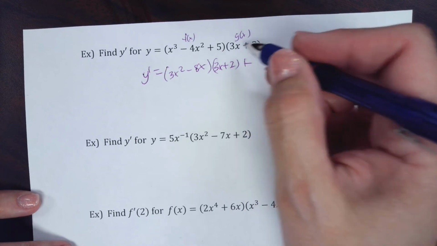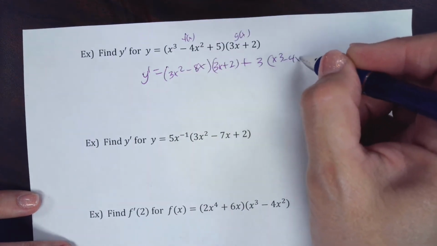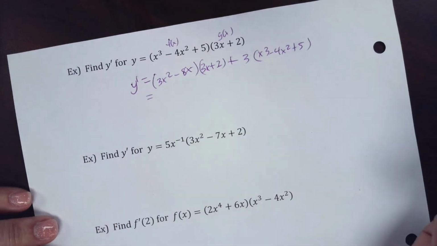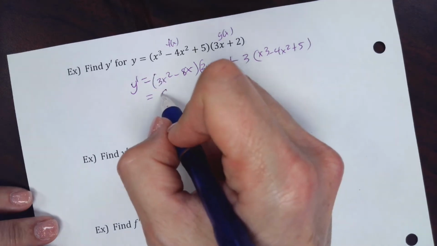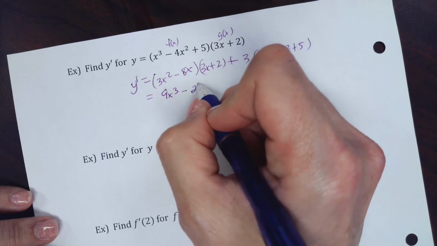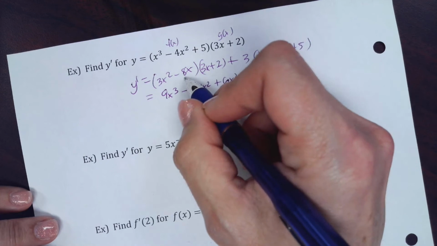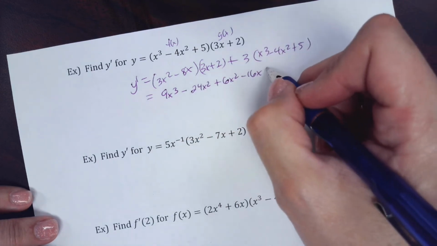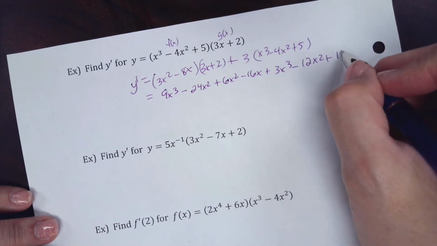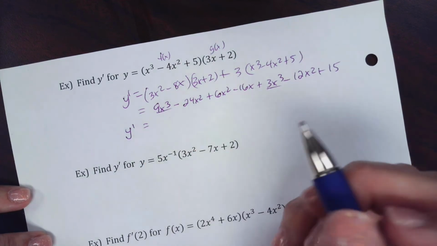Plus the derivative of 3x plus 2 is 3. And then I leave all that the same. So you do see that you are going to have some algebra to do, but at least it's not that bad. 3x times 3x squared makes you 9x to the third. 3x times negative 8x makes you negative 24x squared. 2 times 3x squared is 6x squared minus 16x. And back here, plus 3x to the third minus 12x squared plus 15. And combining everything, let's see, I got these two, so what's that, 12?